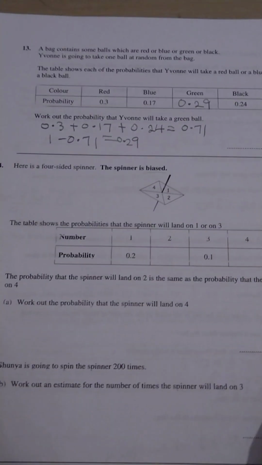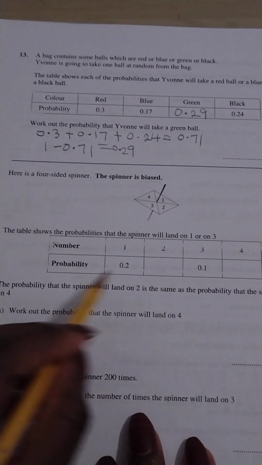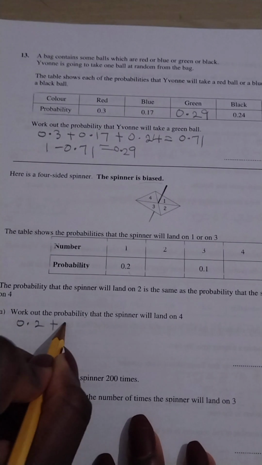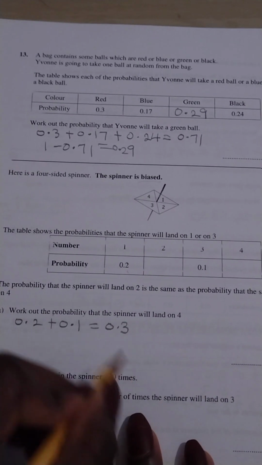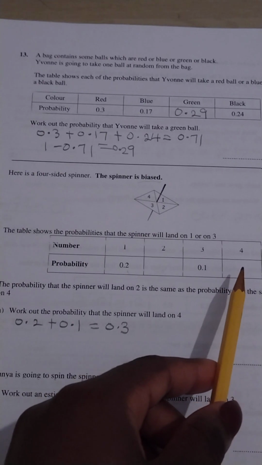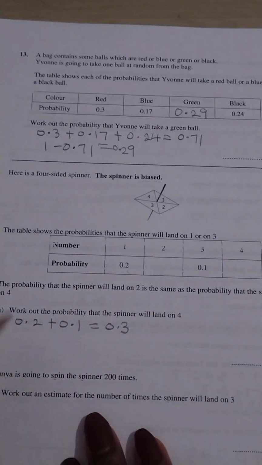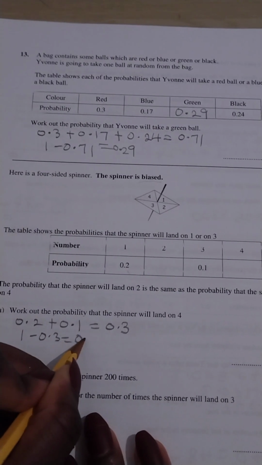So if it's the same, then we're doing exactly what we did on question 12. So add these two together. So 0.2 add 0.1 to give us 0.3. Then the probability that it will land on 2 and 4 are the same, right? So 1 subtract 0.3 is equal to 0.7.